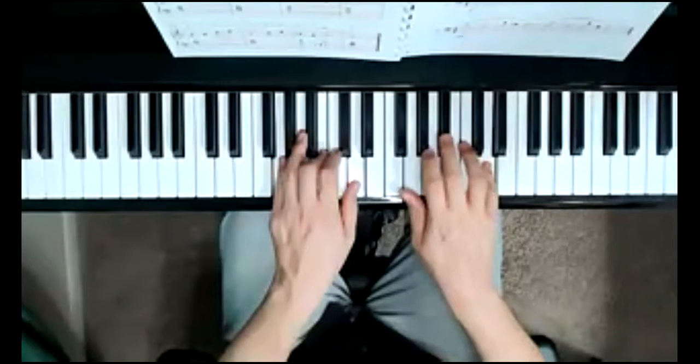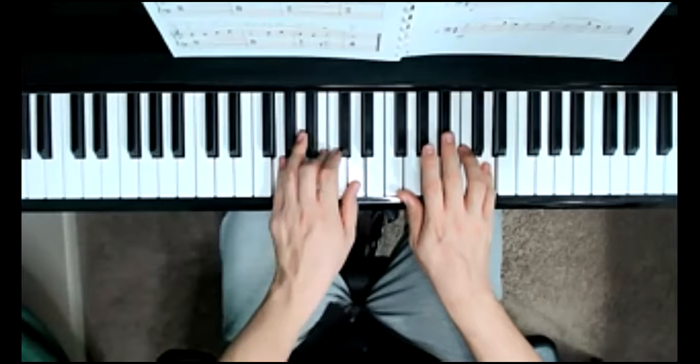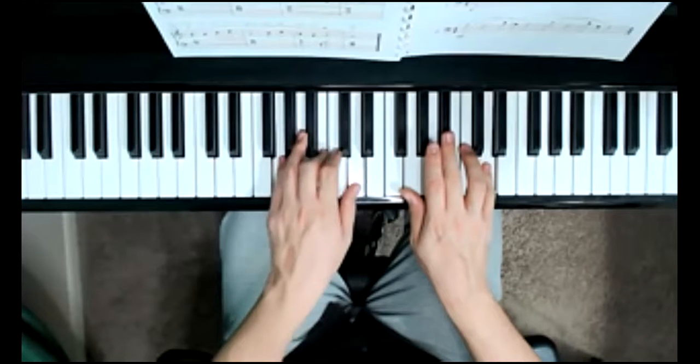Now, when you play that D, it would be a good idea to prepare beforehand that 3 to be on B flat. So it's ready, we lift.